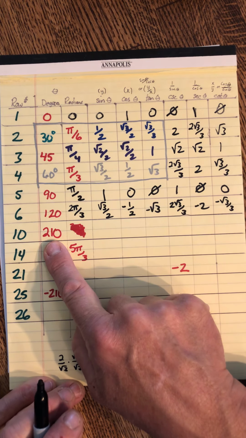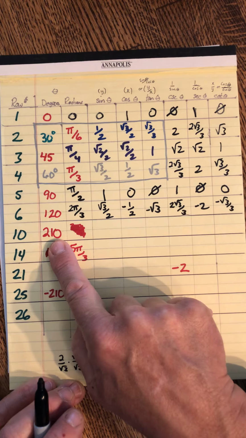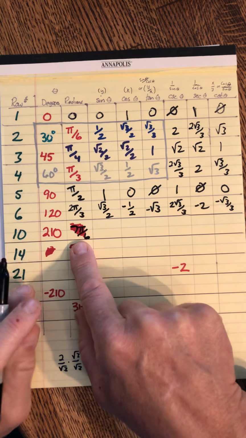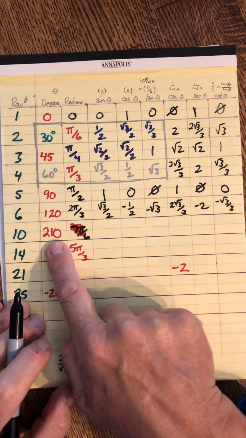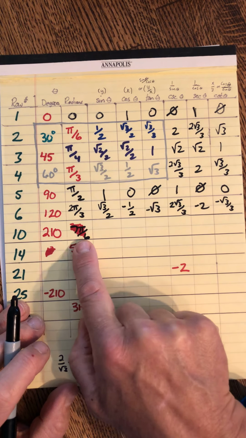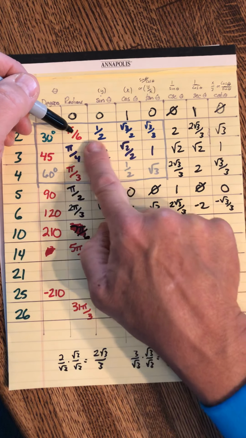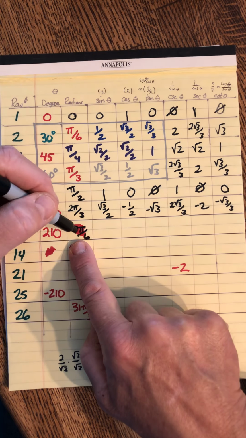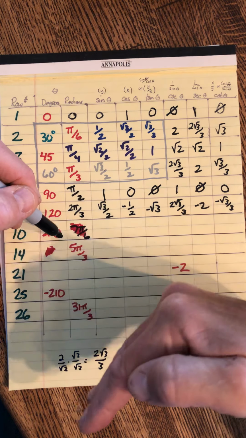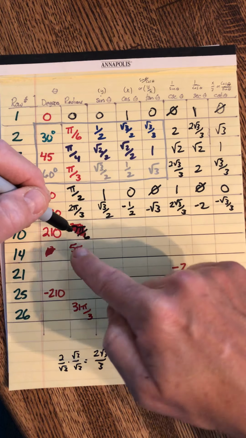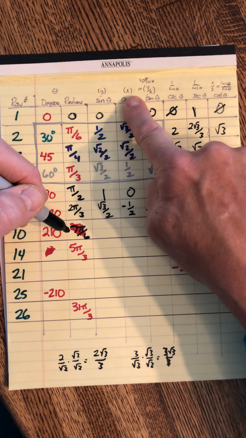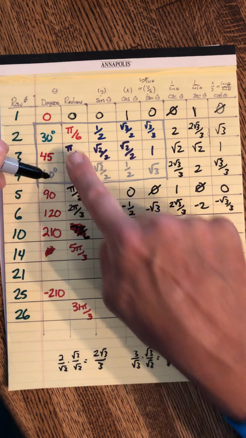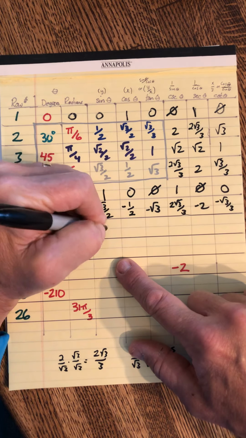Let's skip down to row 10. 210 degrees is the same as 7 pi over 6. But 7 pi over 6 is equivalent to 210 degrees. Pi over 6 family. Look for the pi over 6 family here. These values show up again. However, 7 pi over 6, that's just past pi. That's in the third quadrant. And in the third quadrant, y is negative and x is negative. And then the tangent will end up being positive. So all I got to do is go back to the pi over 6 values here.